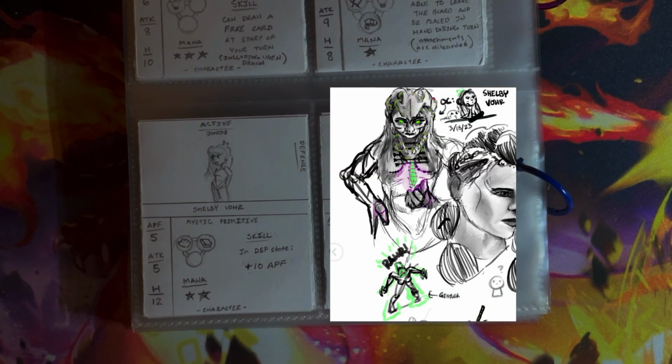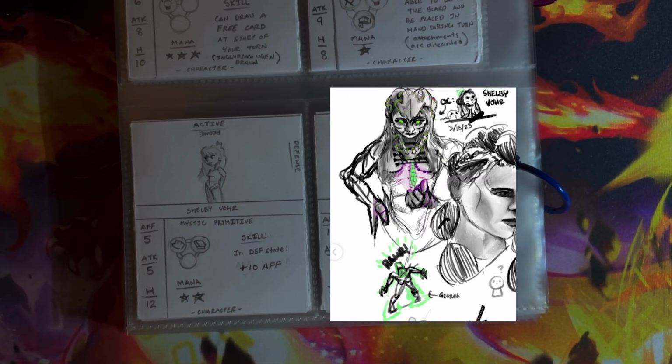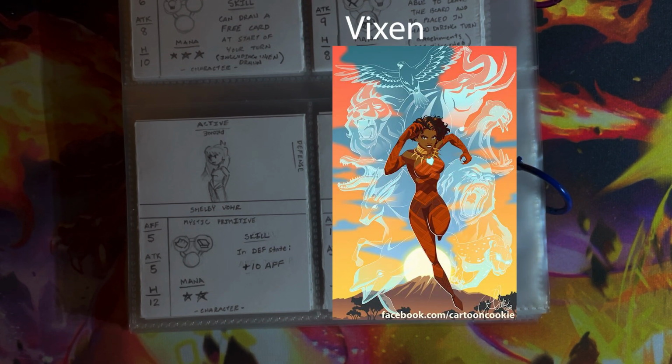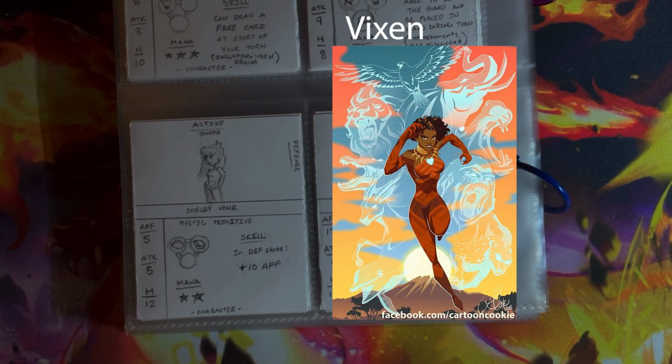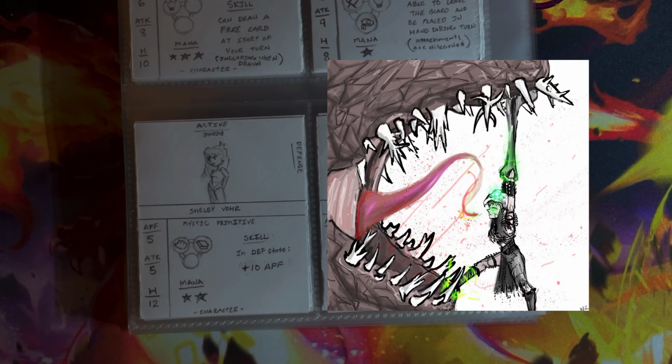Next we have Shelby Vore. Shelby Vore is a character that I created when I was doing digital art, and she is this mystic, primitive female character, similar to, I forgot her name, but I'll just say Beast Boy for now. I know that was weird. But like the female with the charm around her neck. And then she is able to have beast powers.